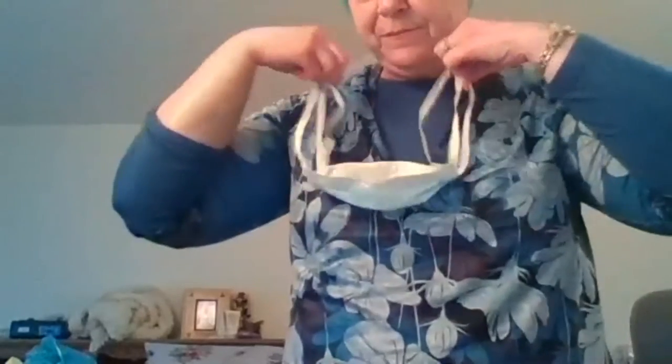Next would be your mask. You want to untie the back of it and then get it away from your face, and it goes in biohazard. And then last is your cap. And that is called doffing.